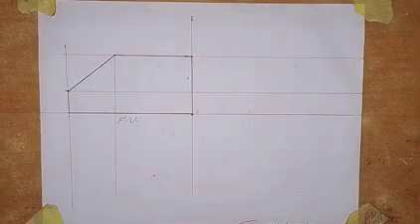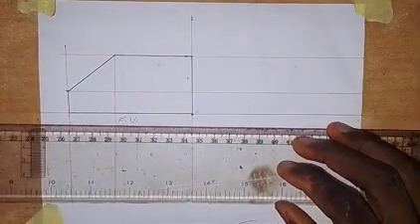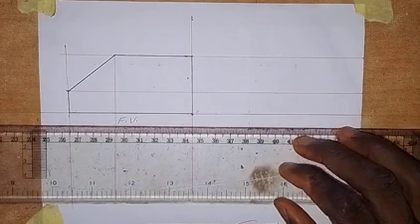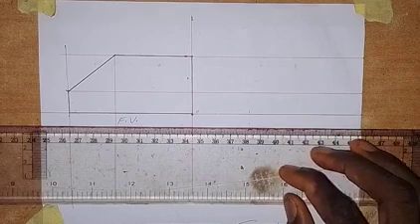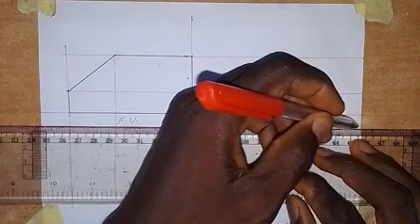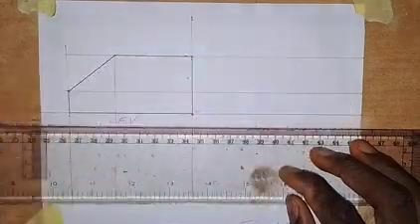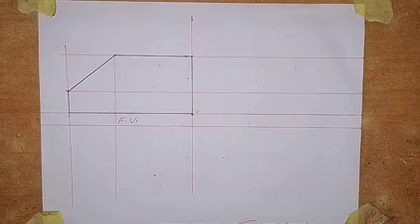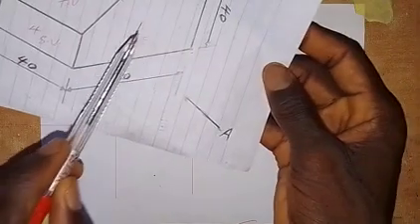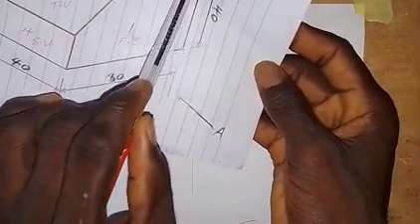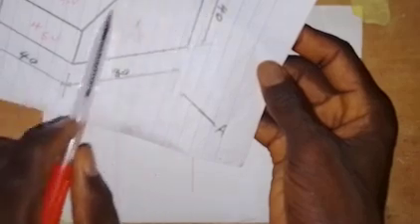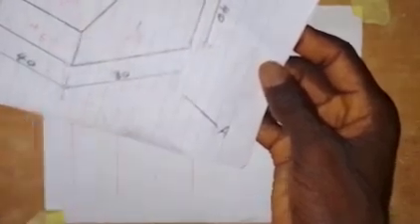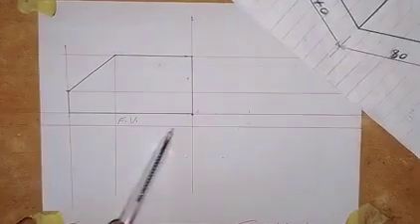What we have to do now is come down a little bit from here, to separate the front elevation from the plan, or the top view. So draw a horizontal line like this. The next thing that we are going to do is this. If you look at the top view, the total length from here to here also covers the total length from here to here. It is 80 and we have already taken that 80.